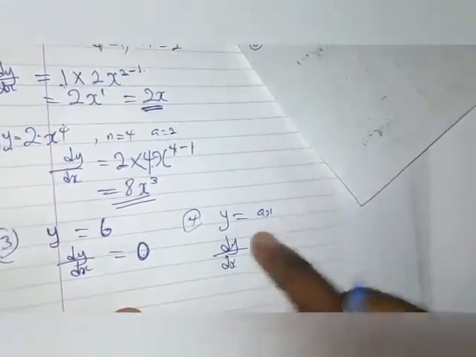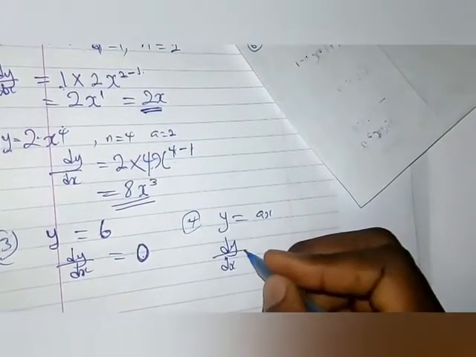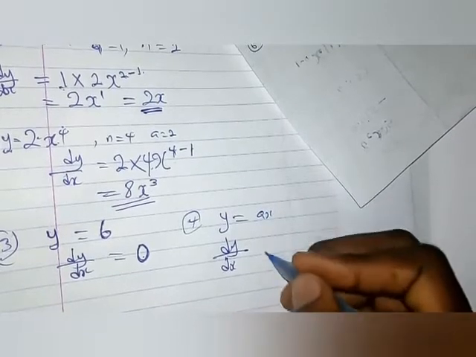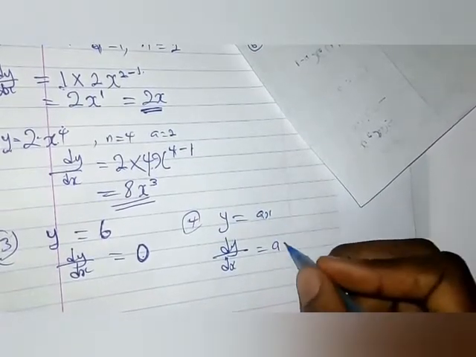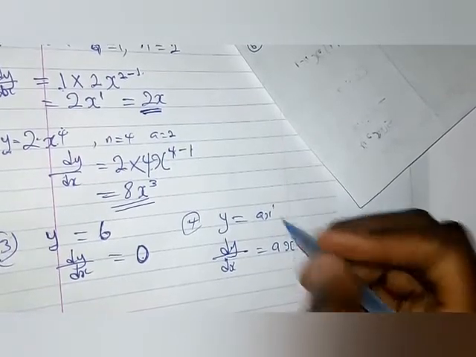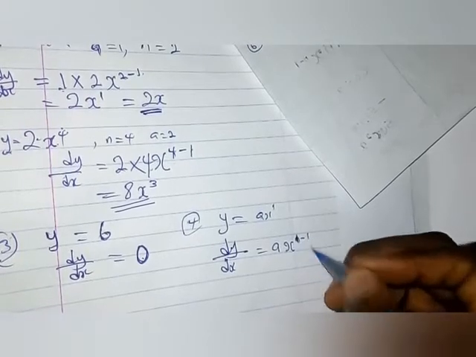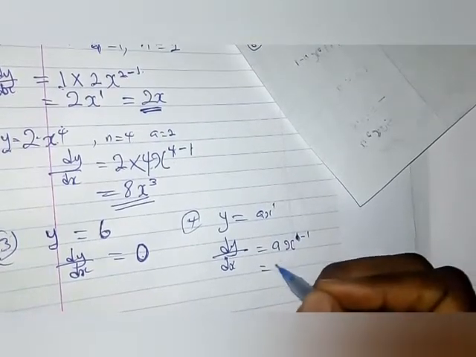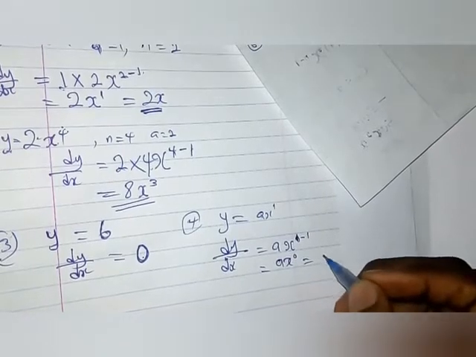dy/dx. So your a here is a constant. So you follow this formula. You bring down your a, then multiply by x raised to the power of n. n here is 1, so n minus 1 is 1 minus 1 according to the formula. So it will be ax raised to the power of 0, which is the same thing as a.